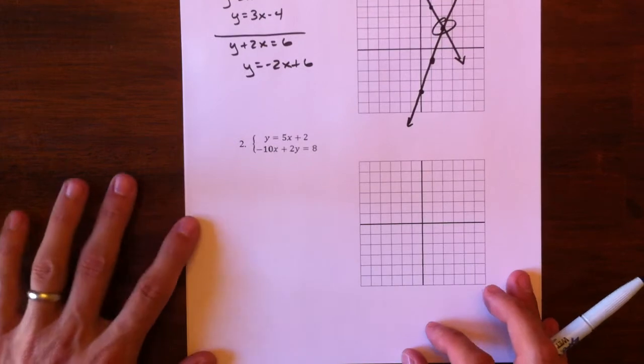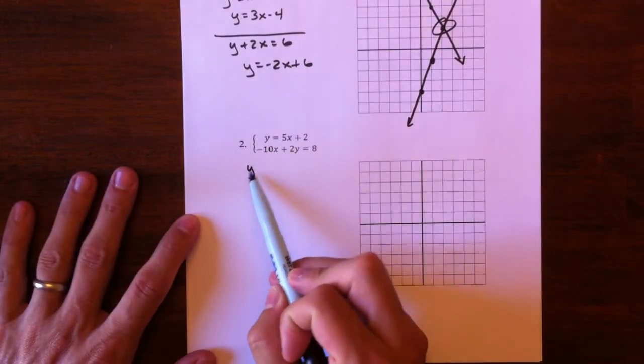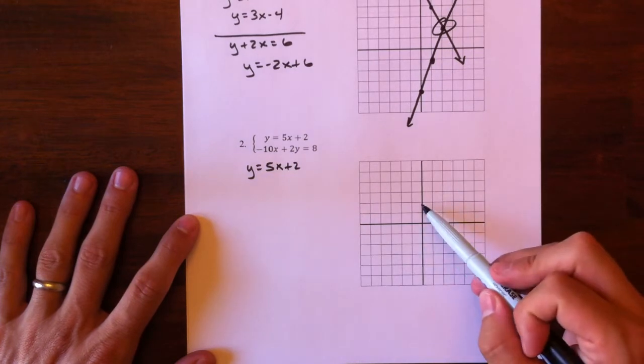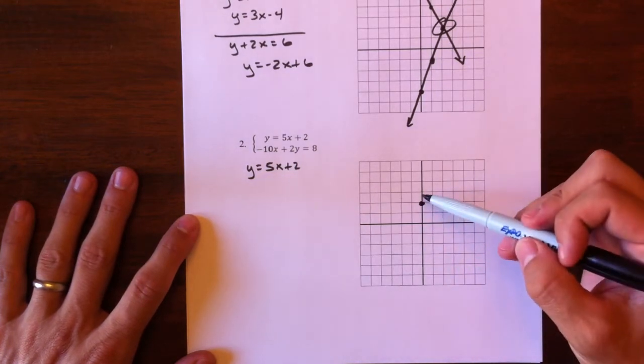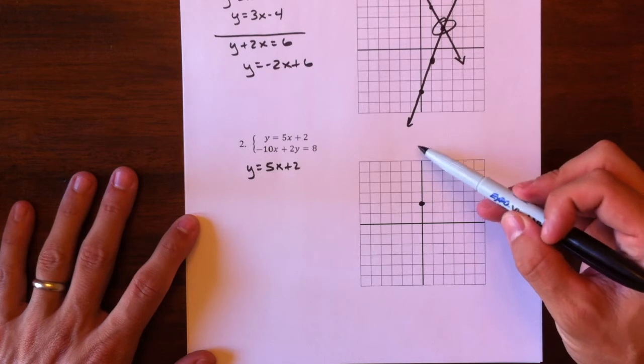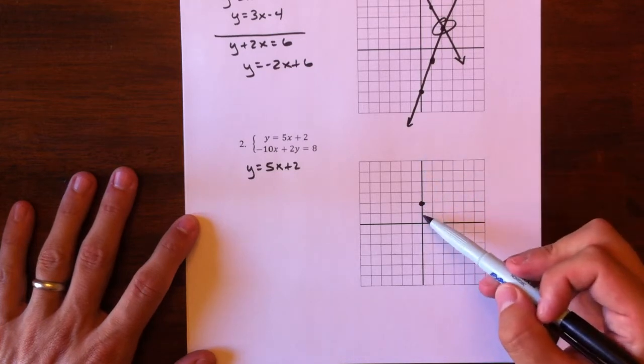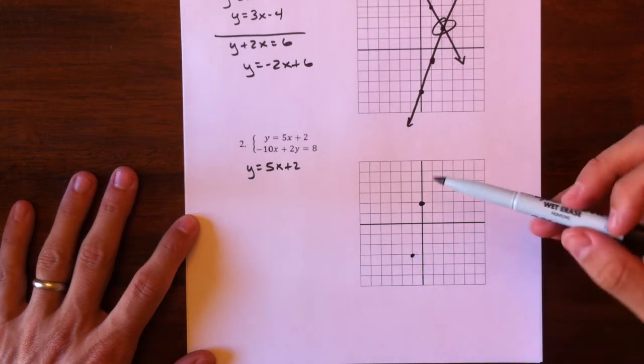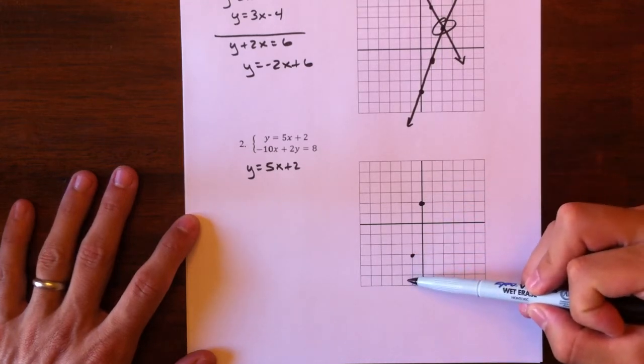So this one, the top one's already in slope-intercept form. That's nice. So let's try and graph that. So up 2. And so let's go up 1, 2, 3, 4. Well, we run out of room. So instead I'm going to go down 1, 2, 3, 4, 5, and to the left 1. Okay, and I'm going to draw my line.